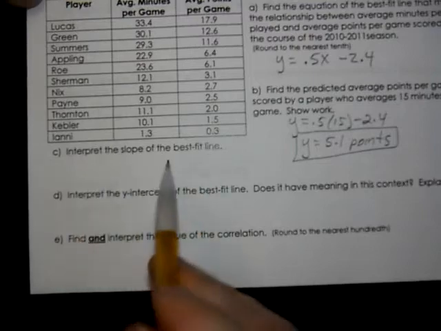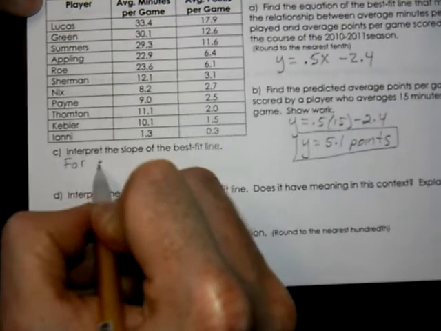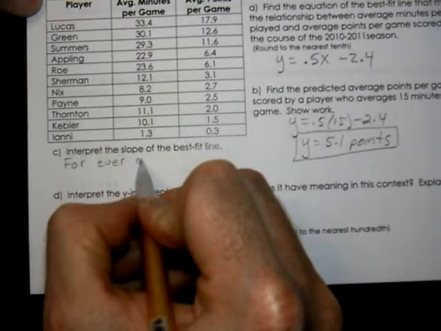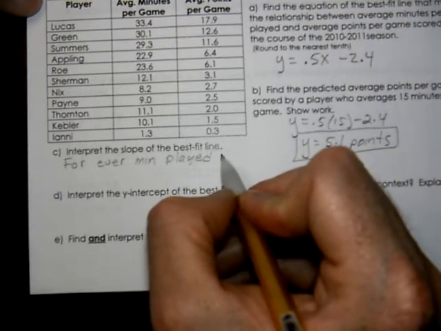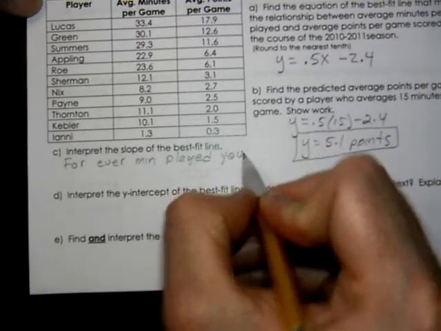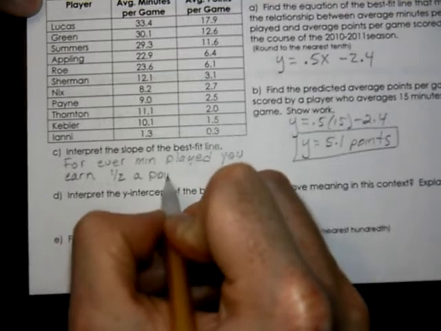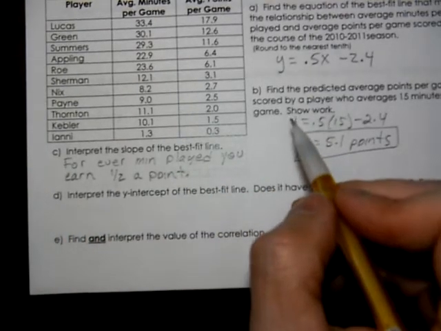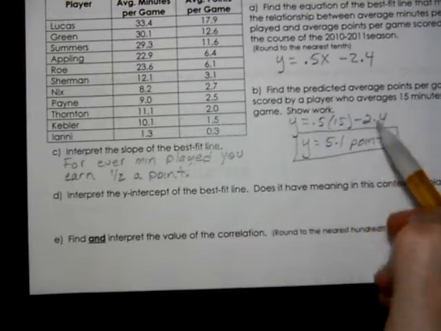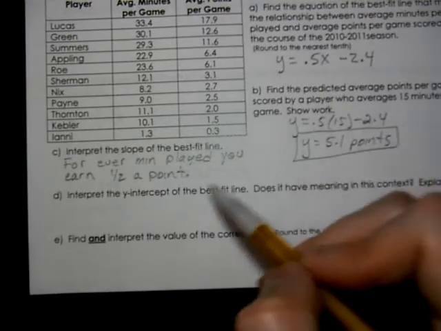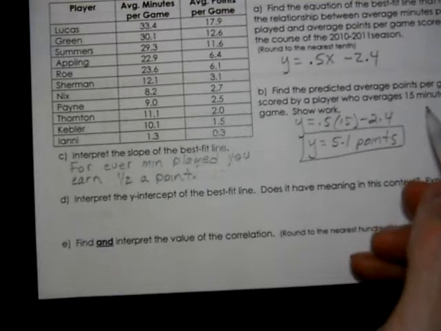To interpret the slope of the best fit line, for every minute played, you earn half a point. That's what the slope would stand for. Interpret the Y-intercept of the best fit line. That's negative 2.4 points. Well, in this case, if you played 0 minutes, would you earn negative points?